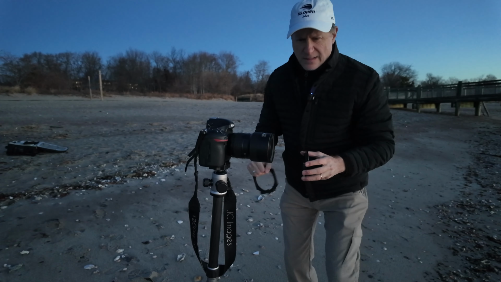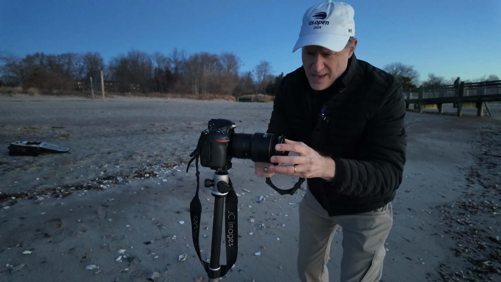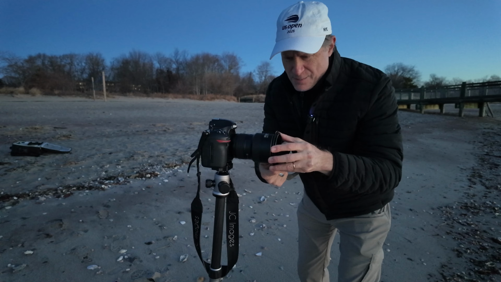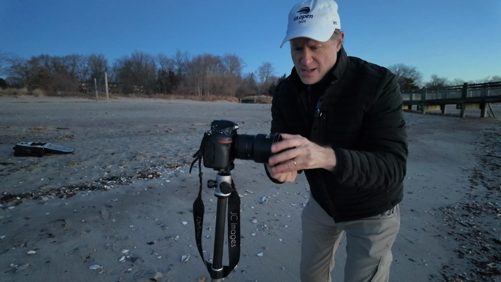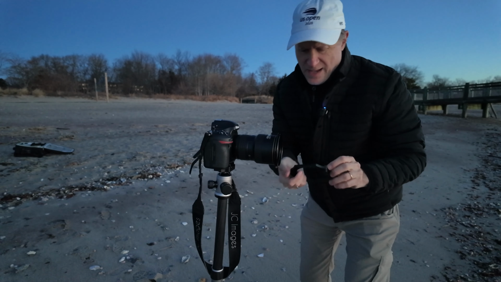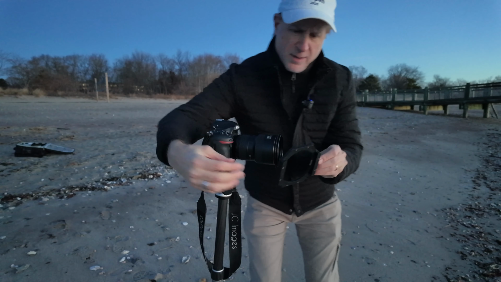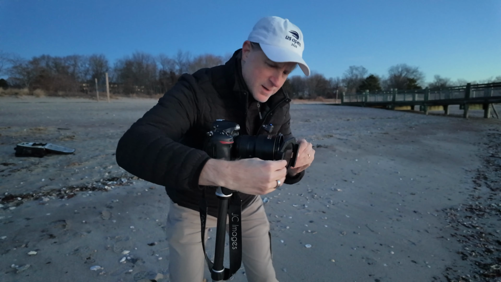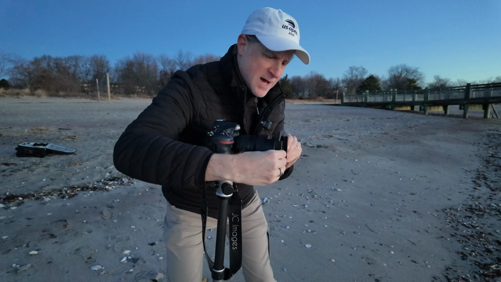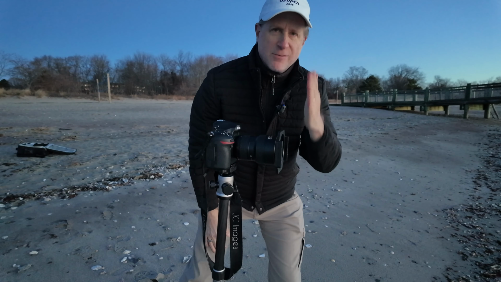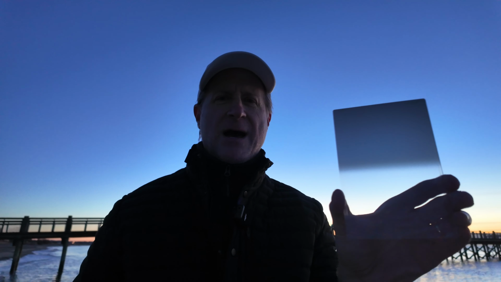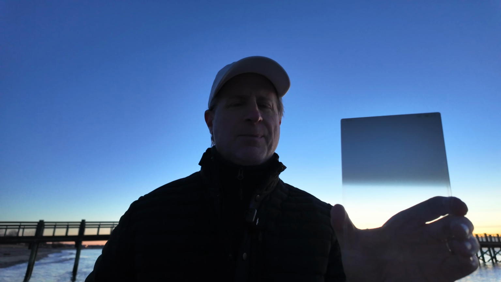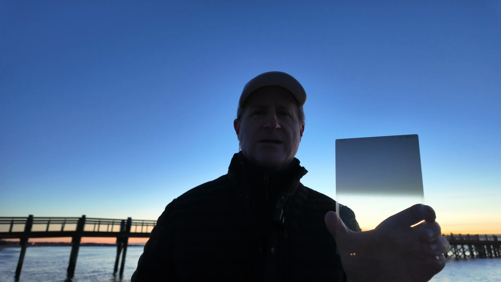So I've got the Lee filter system, and to attach it to the camera, I need to put in a filter holder. So this is just a thing that screws on my lens. This is the holder. It's got a little spring in there, and that goes on top, and the filters can slide right in there. So this is my graduated filter. You see it's darker on the top, clear on the bottom. Again, I'm going to put that right on my lens, and you'll see what it does to the scene.